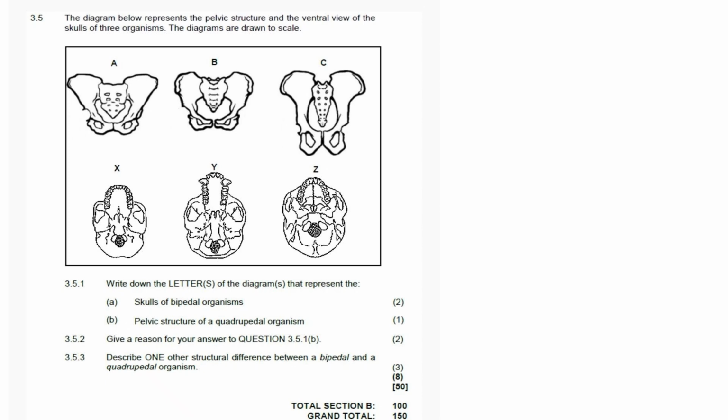Good day, everyone. This is grade 12 Life Science paper 2, Evolution. Question 3.5: the diagram below represents the pelvic structure of the ventral view of the skull of the three organisms. The diagrams are drawn to scale. 3.5.1a: write down the letters of the diagrams that represent the skull of bipedal organisms. It is X and Z.